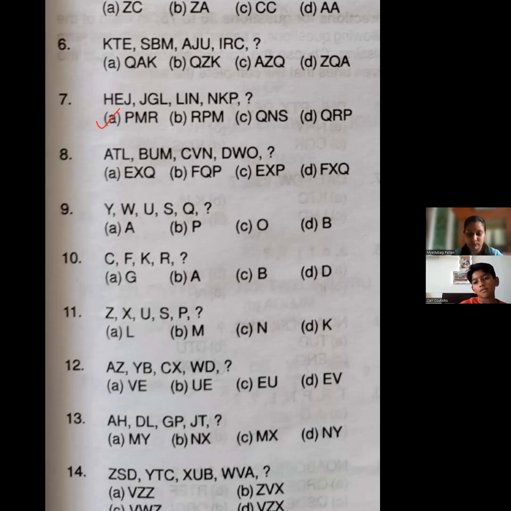Each letter increases by one number. By one letter. Yes, that's correct. So the next one will be 5, 24, 16, which is EXP. So that will be EXP, C1. That's correct. Very good.